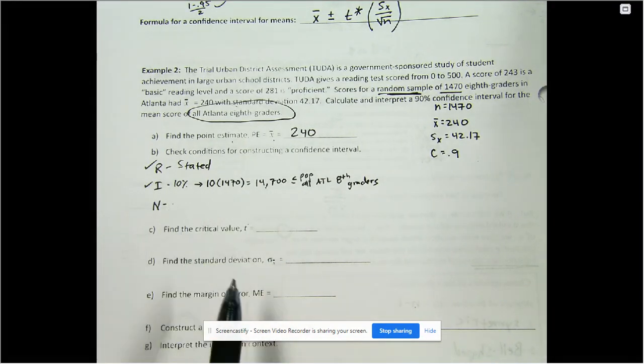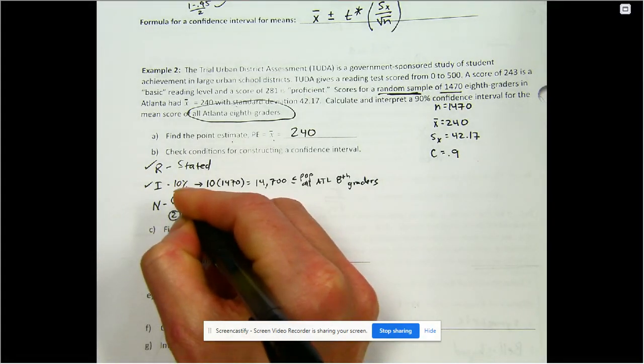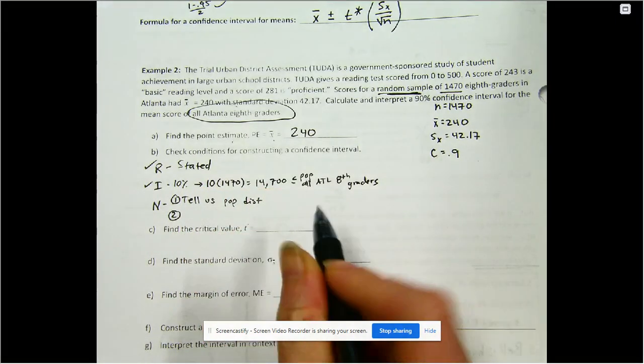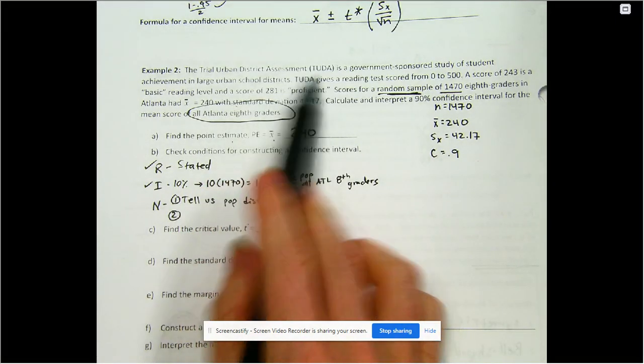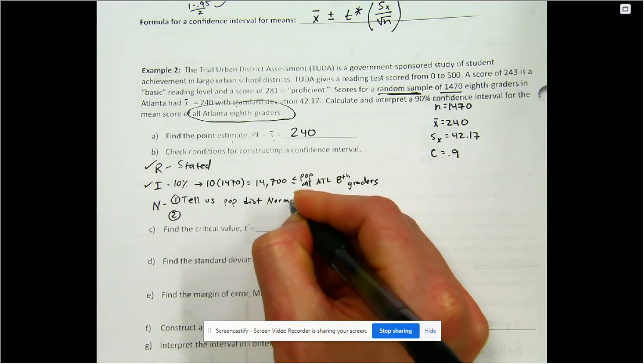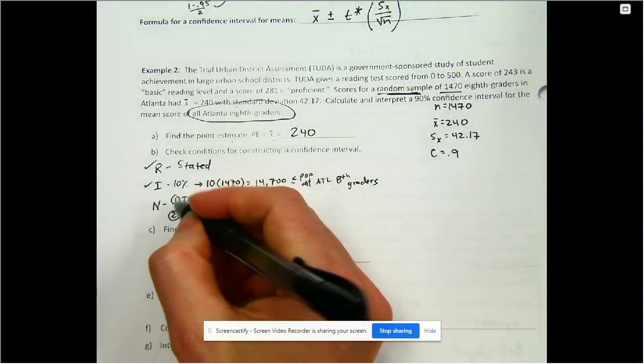Our normality condition, we have 2 options. The first option is that they tell us that the population distribution is normal, that the distribution of all TUDA scores is approximately normal. They did not tell us that. So that condition has not been met, but we only need one of the 2.